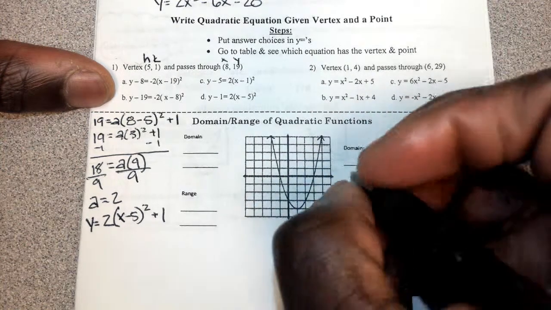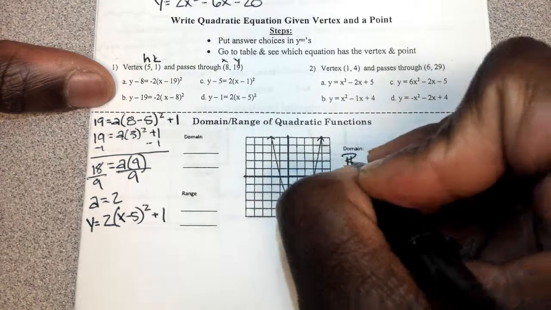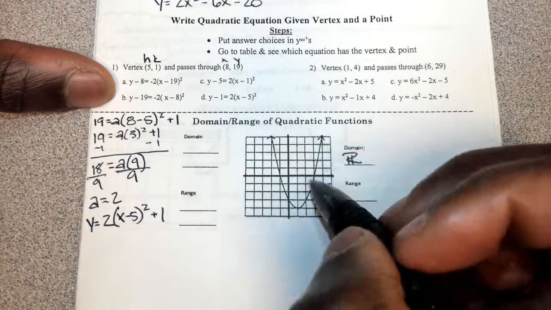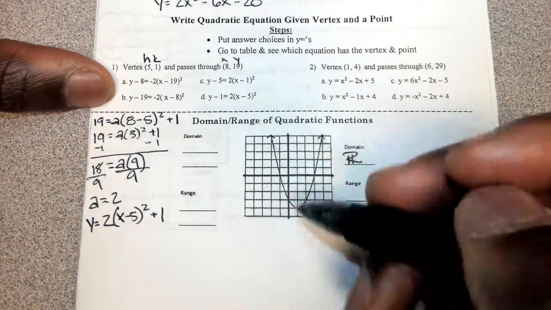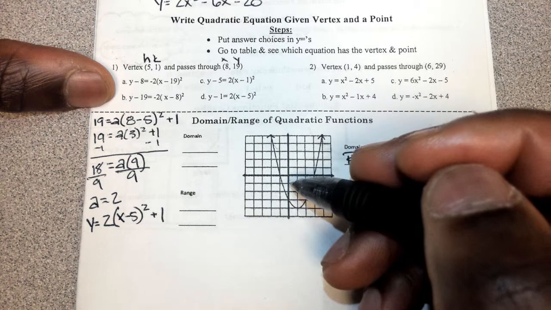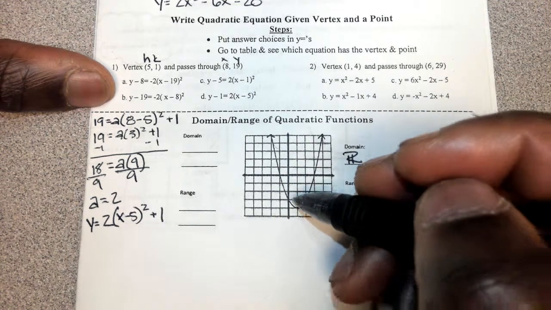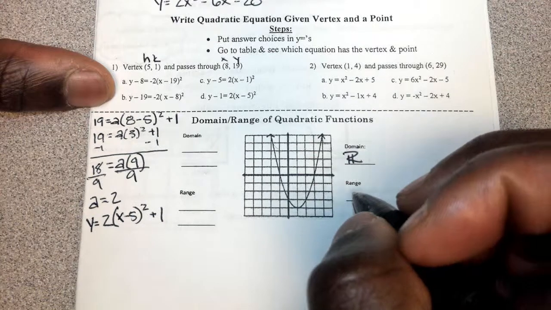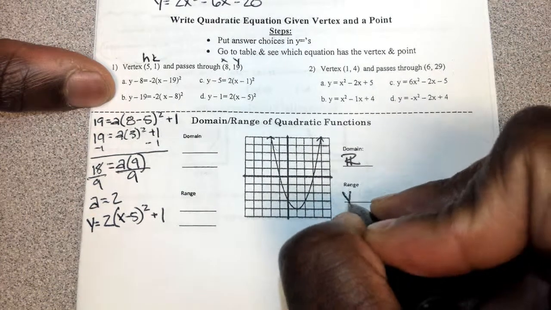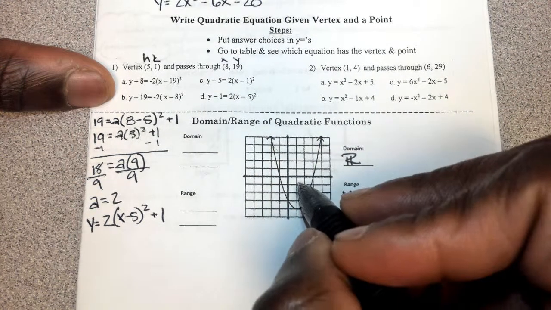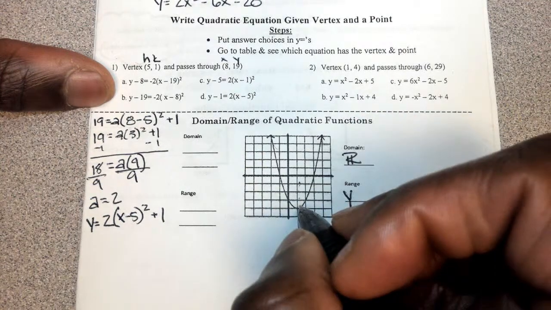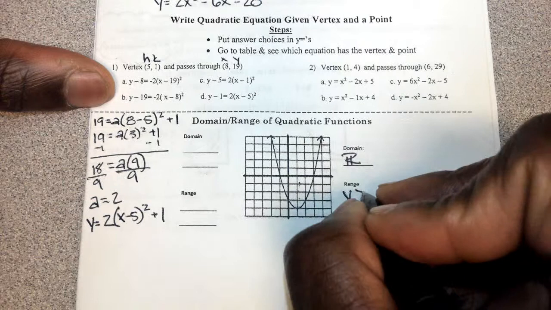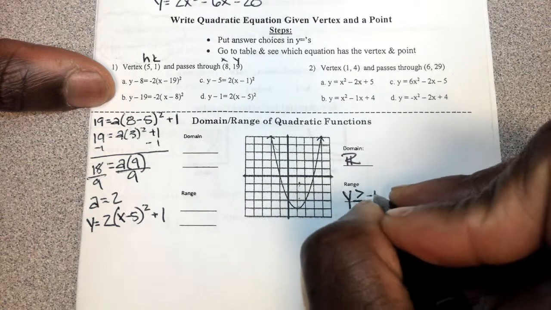Domain for all quadratics is all real numbers, because this is extending to the left forever, to the right forever. Now it does not go up and down forever, so our range is not all real numbers, but we have to look at whether it opens up or down. This one opens up, so y is going to be greater than some number, and that number is 1, 2, 3, 4, negative 4. So it starts at negative 4 and goes up, so everything is going to be greater than negative 4.